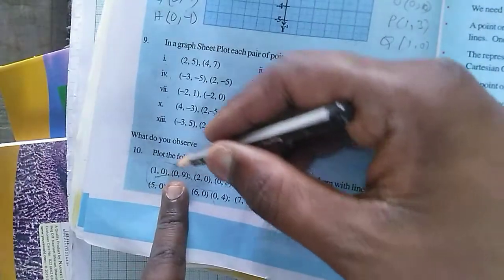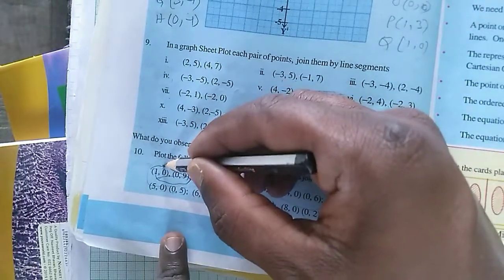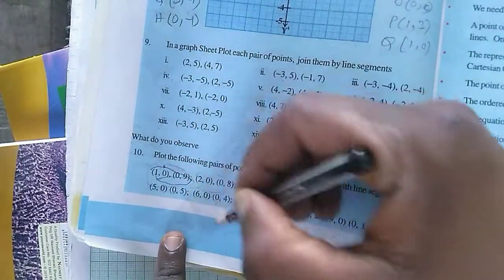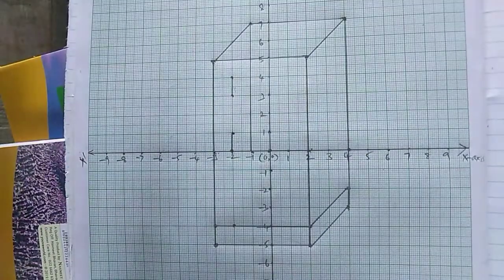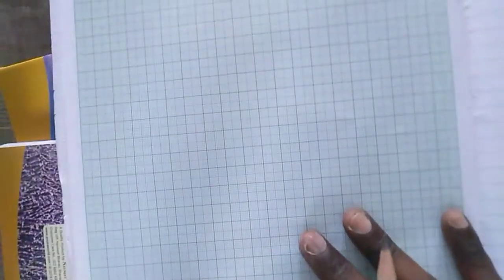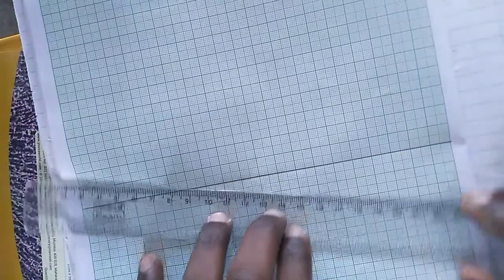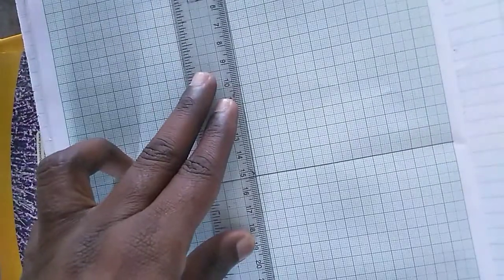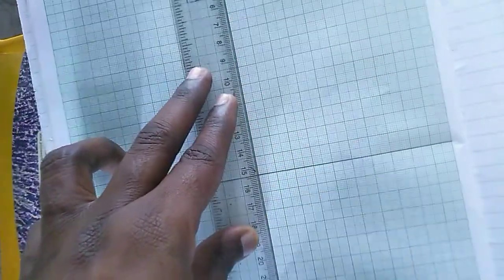So in each pair, if you observe 1 comma 0, 0 comma 9, this is lying on the x-axis, this is lying on the y-axis. So all the time you are joining the x-axis and y-axis like this only. So let's see how it looks like. All are positive only, so all points will be lying in the first quadrant, and each has either x coordinate 0 or y coordinate 0. That means all the points are going to lie on the x-axis and y-axis only.